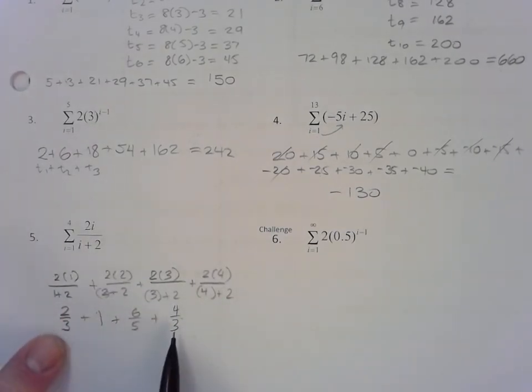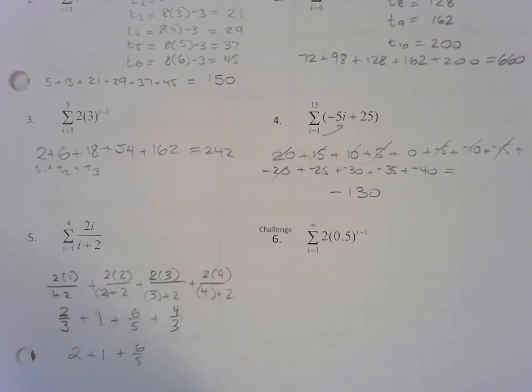2 thirds plus 4 thirds makes 6 thirds. 6 thirds, also known as 2. So I have together these 2 terms makes a 2 plus a 1 plus a 6 fifths. If I made common denominators, I would change everything to fifths. It would be 10 fifths and 5 fifths, plus 6 more, I think is 21 fifths. So as a fraction, the series looks to me like it would be 21 fifths. Check my math on that. I think we got 5 fifths, it would make 11 fifths, and then this would be 10 fifths, right?